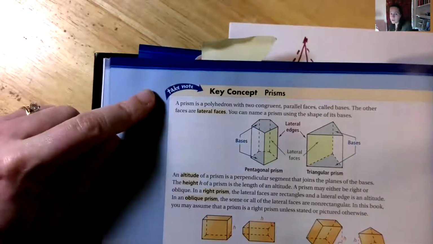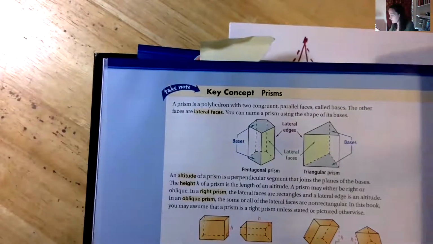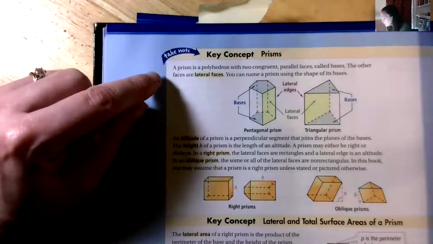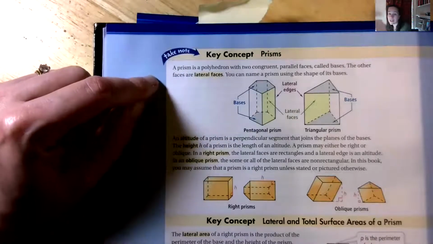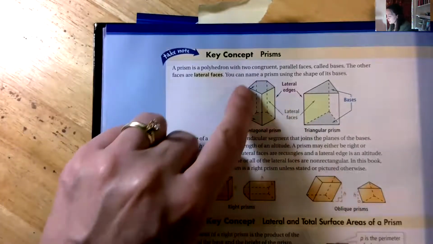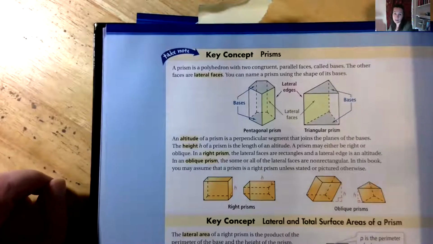When you see take note in the book, this is a very friendly book, you have your key concepts. So you need to know what a prism is. A prism is made up of two bases and then the lateral faces that connect those bases. The number of lateral faces that you have is going to be equal to the number of sides that you have for your bases on a prism.